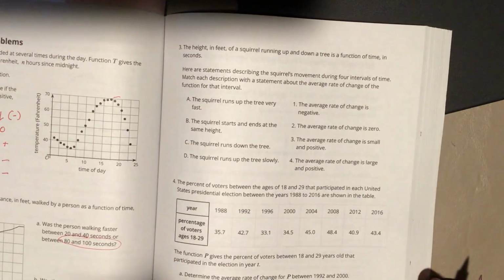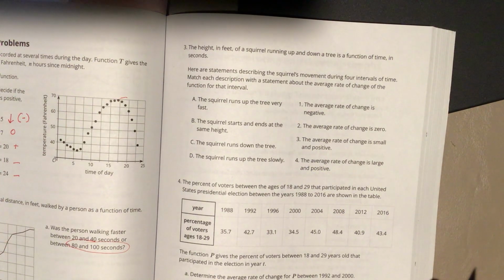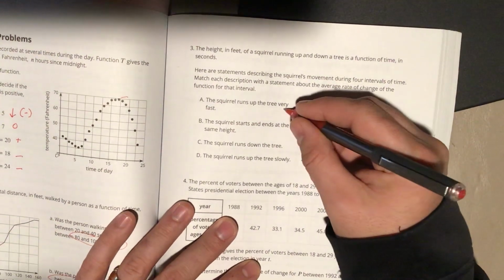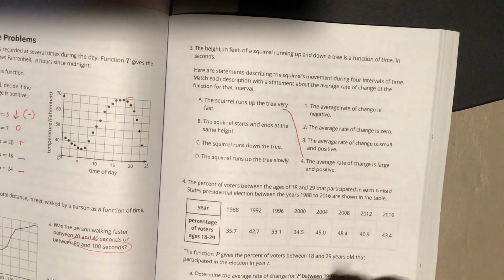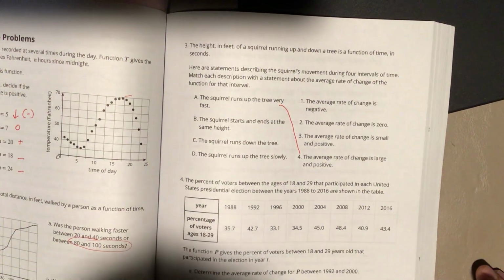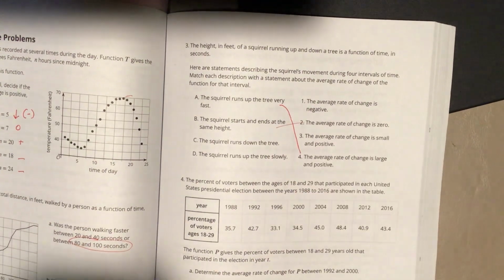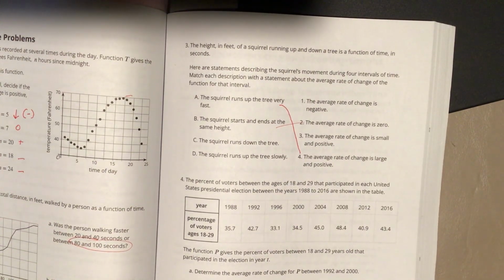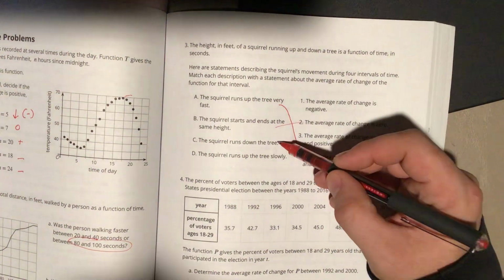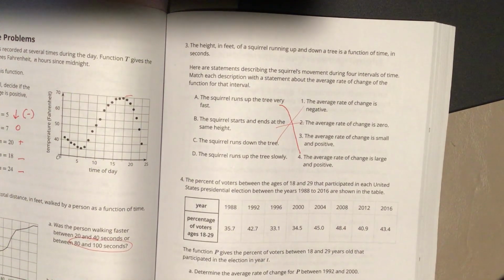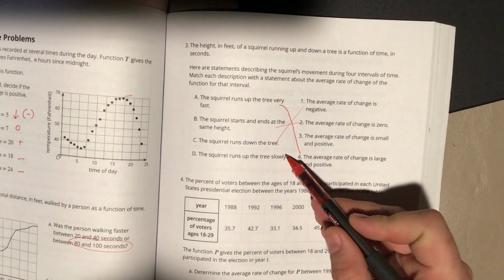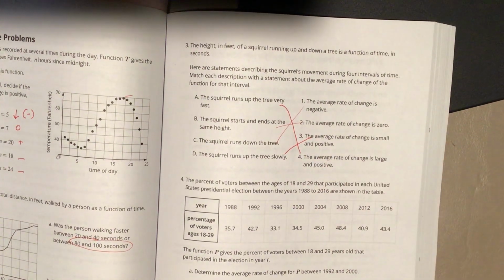Question 3, matching. Squirrel runs up the tree very fast. So the average rate of change would be positive and go up very quickly. Starts and ends at the same height. Starting at the same height, that'd be 0 change. Runs down a tree, it would be negative. So that goes to 1. Runs up the tree slowly. Positive, and change is going to be small.